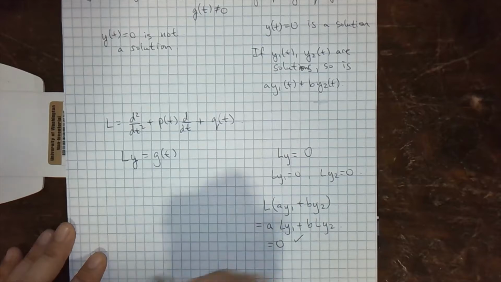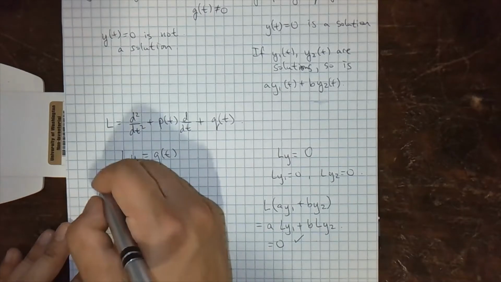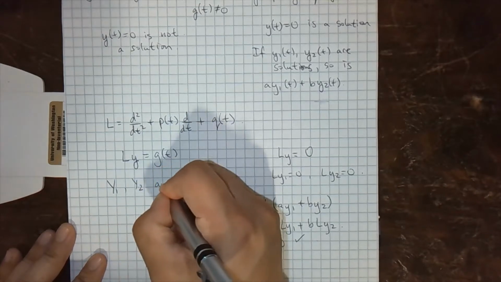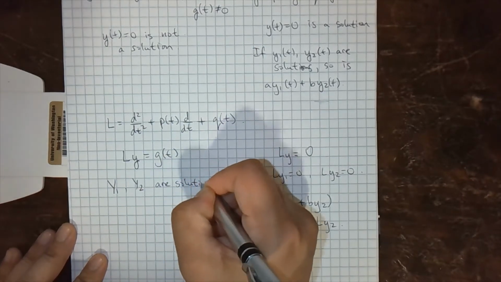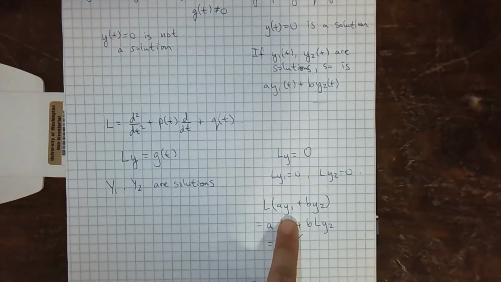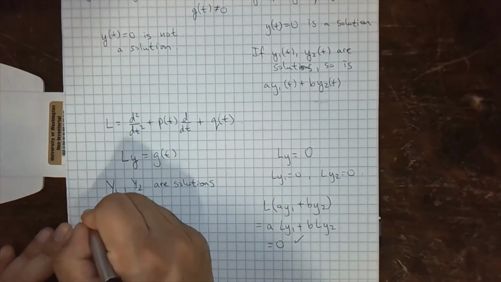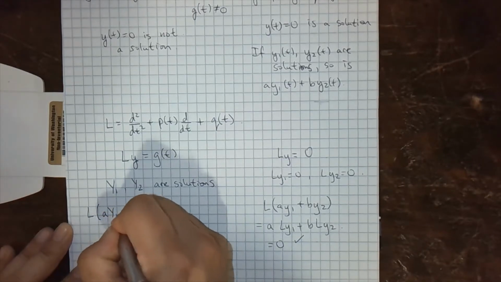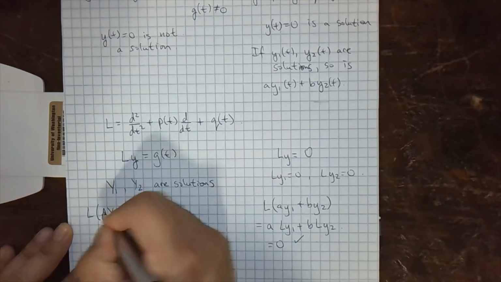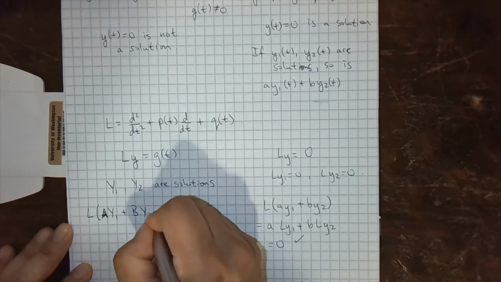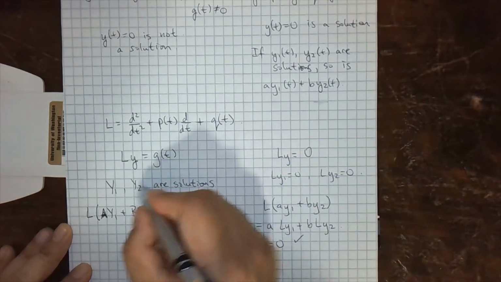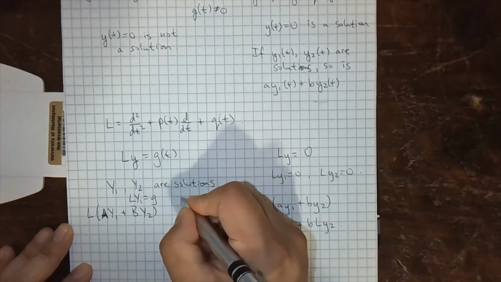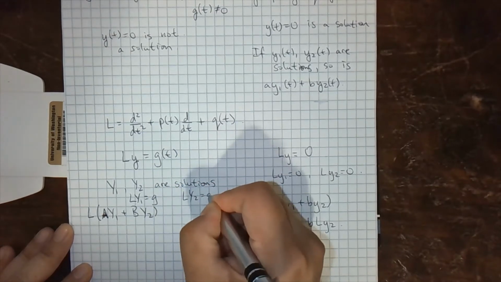Over here, what would happen if we tried? Let's make capital Y1 and capital Y2 our solutions over here. I'm making them capital so that they're not the same functions as here. So let's try L of capital A capital Y1 plus capital B capital Y2, and let me make it actually different constants. Now these are solutions to this one, so that means L of capital Y1 equals g, and L of capital Y2 is also equal to g.